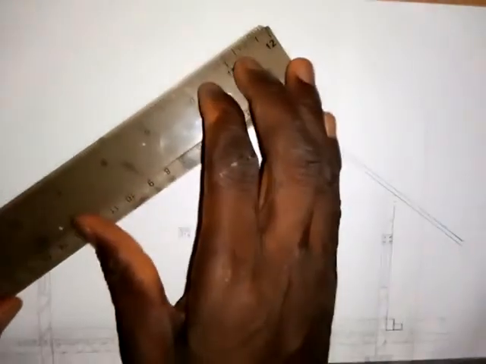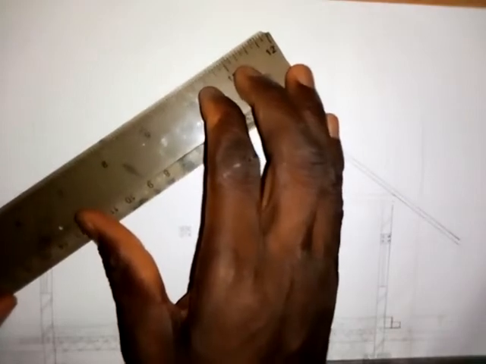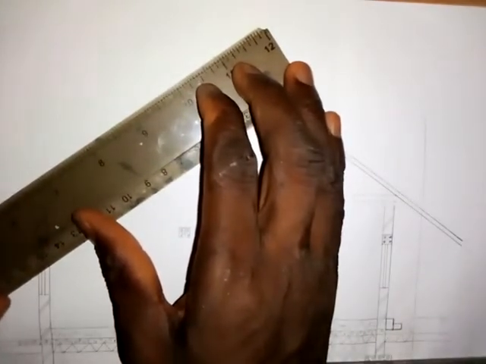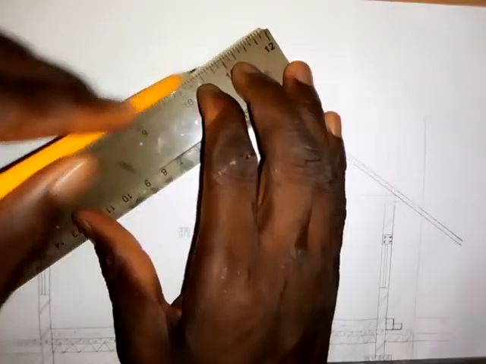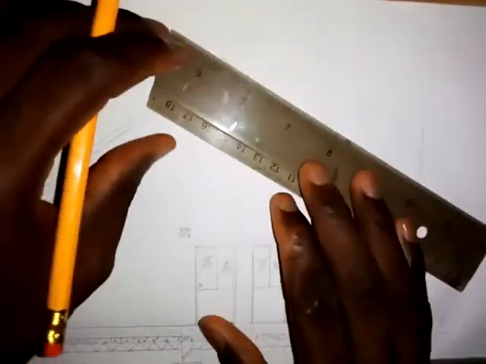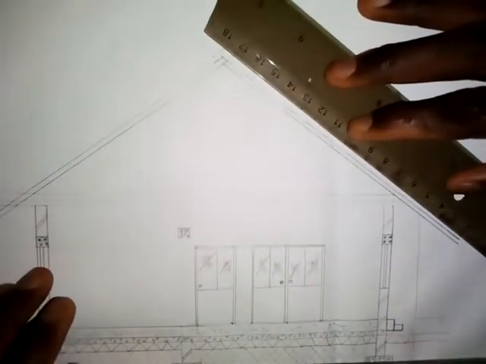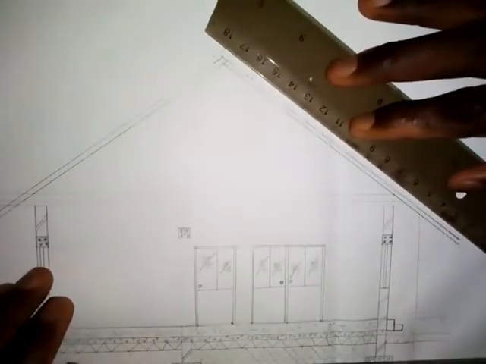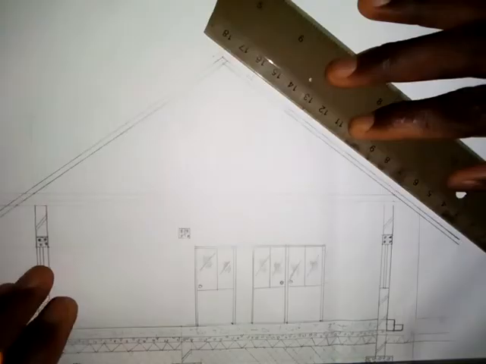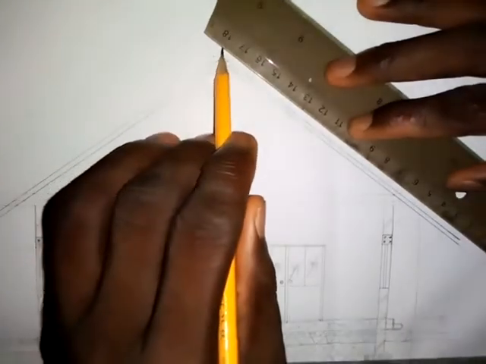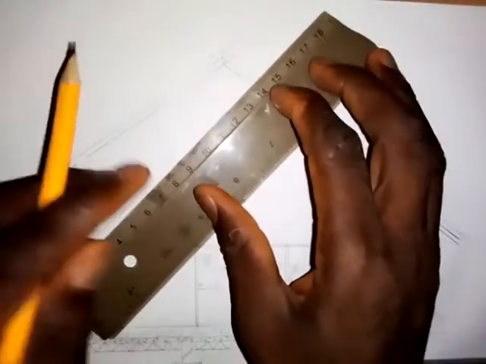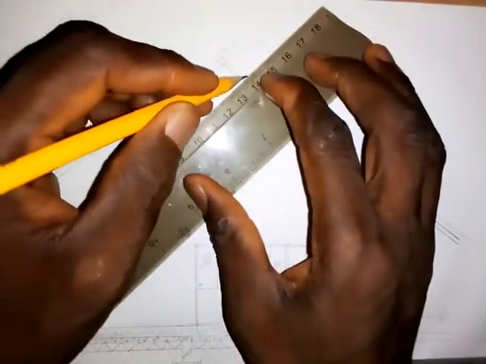Then I will draw a continuous line, and do the same thing here. So I can put the purlin here now.